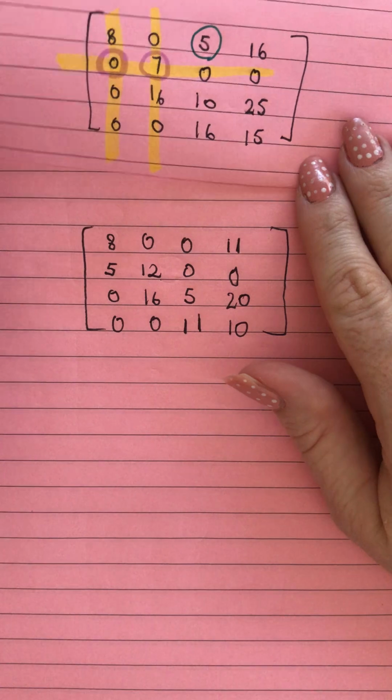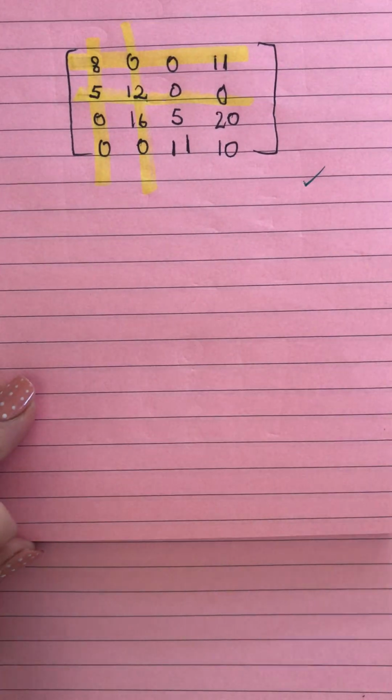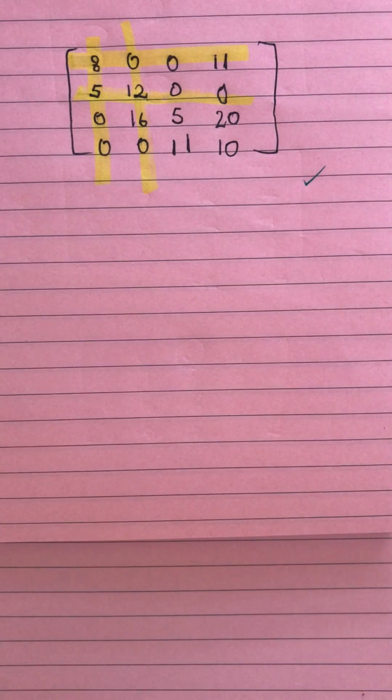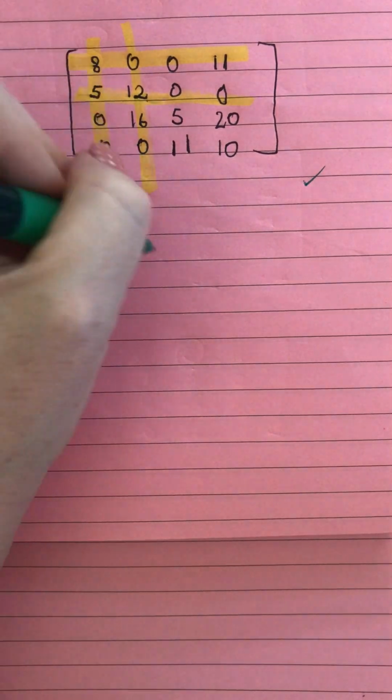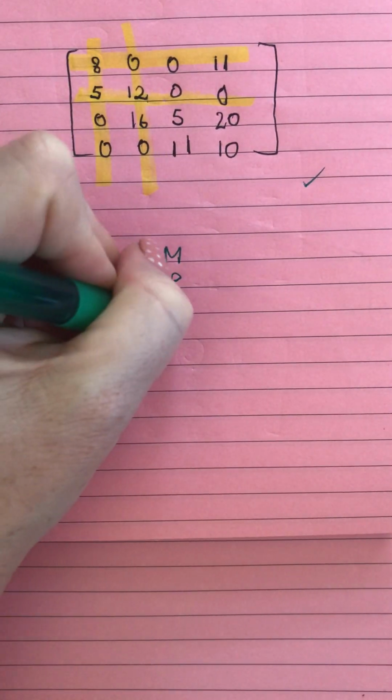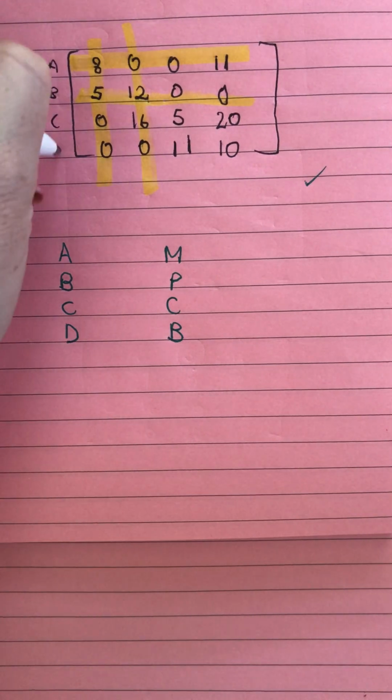So now I want to look at drawing my lines on there again. I can put one line there, one line there. I'm going to have to go one here and one here. So I need 4 lines, which means I'm now at my final matrix. Now I want to draw the bipartite graph. My original letters were A, B, C, D, and I had M, P, C, B there. So now I'm going to draw the lines to where the zeros are. I'm going to write them up here just so I can see them nice and clearly.